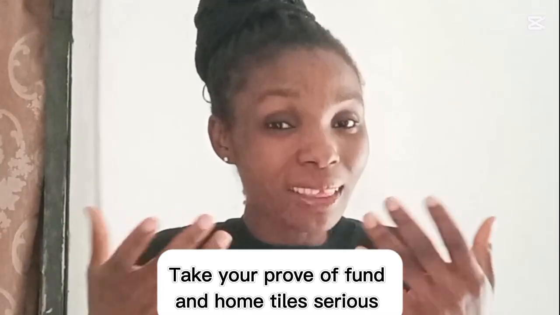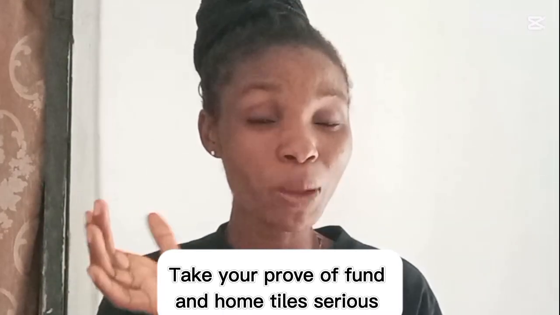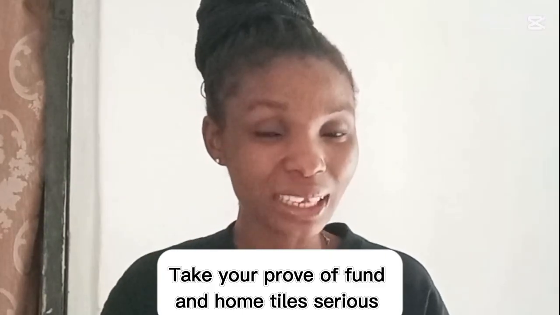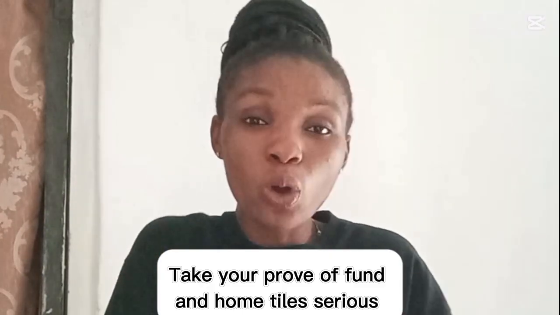Okay, so another thing, the most important thing in visa application, as we all know, is your ability to demonstrate to the consular, especially for a Schengen visa, that you will come back. If you have a position anywhere that you are occupying, gather proof. Maybe you hold a position in the church that is well documented. Bring it. Gather as much proof as possible to convince the consular that you have strong home ties that will bring you back to your country.